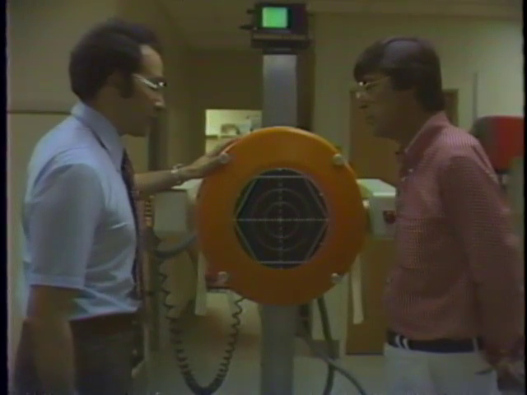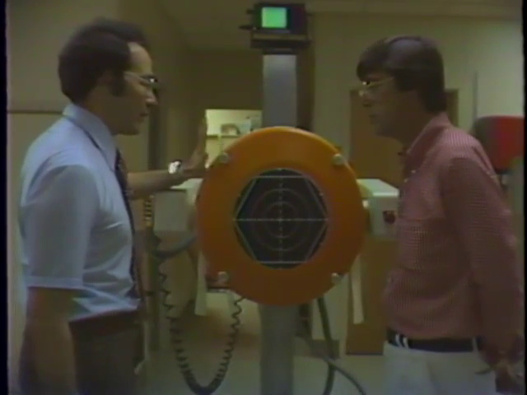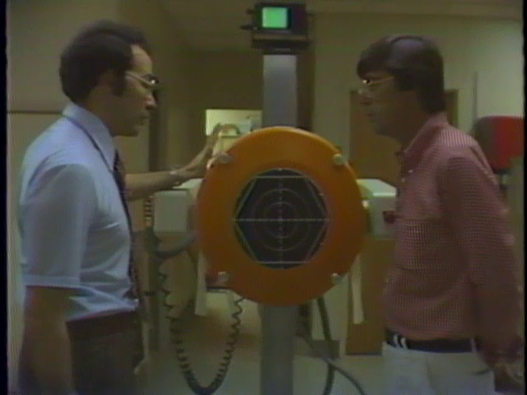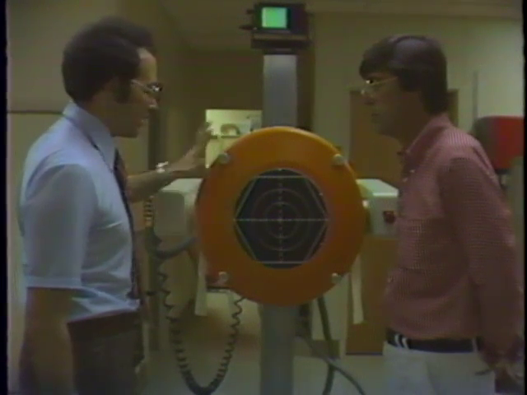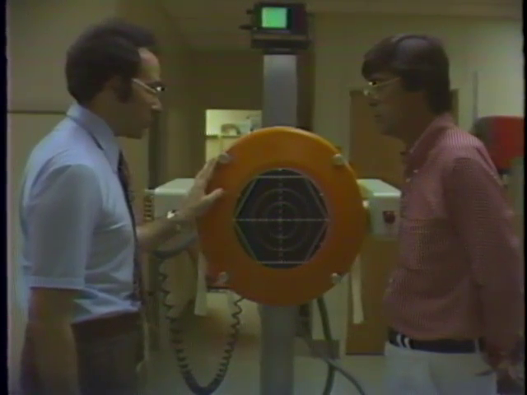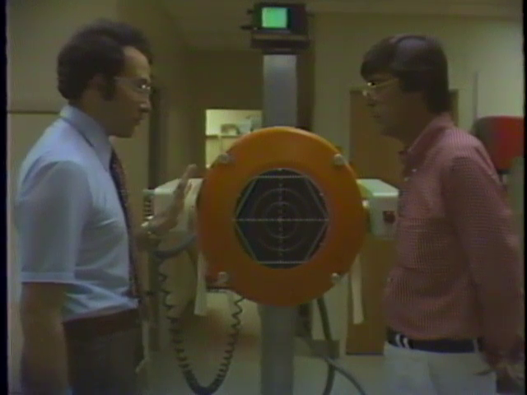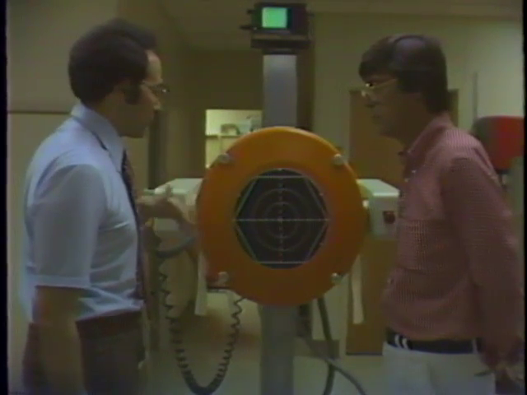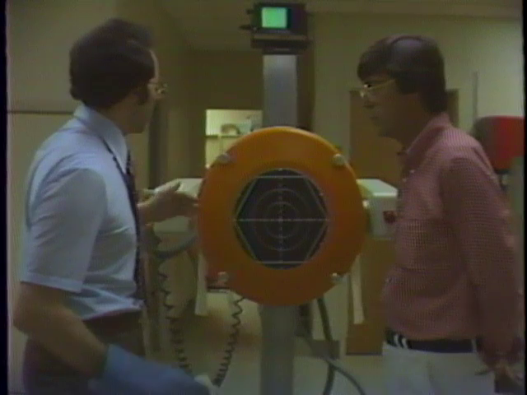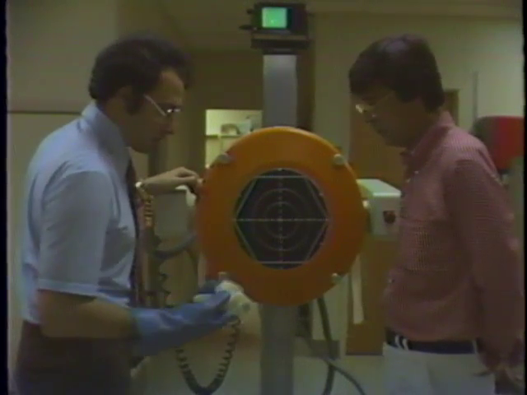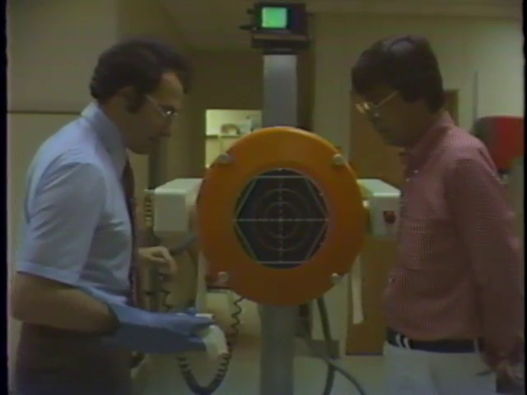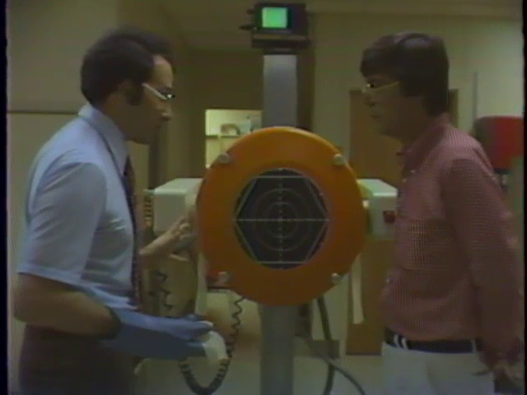Well, this is the detector head of the gamma camera, and once we have the radioactivity in the place that it should go inside the patient, this detects the radiation and it remembers where it sees the radiation, so that it can really draw us a picture of where the radiation is. And I'll show you, like this is just a point source of radioactivity. It's a little bottle and it's got some radioactive material in it.